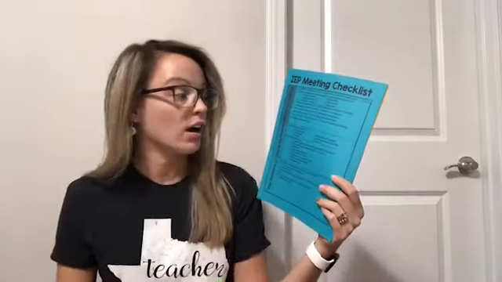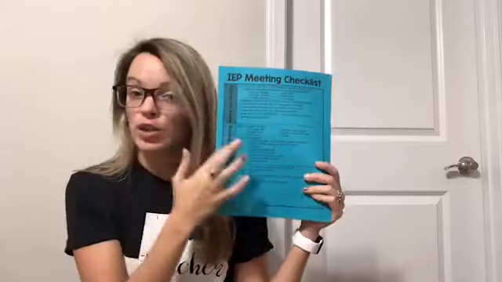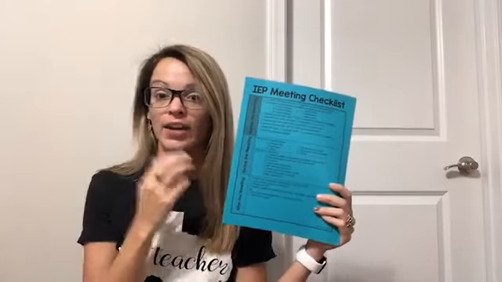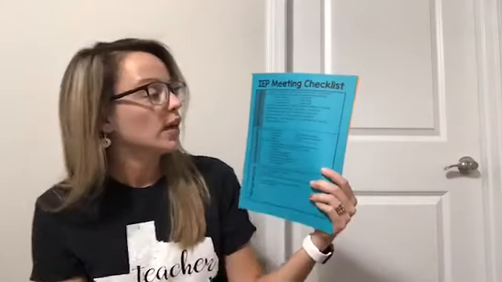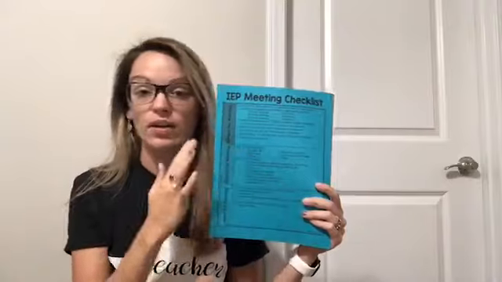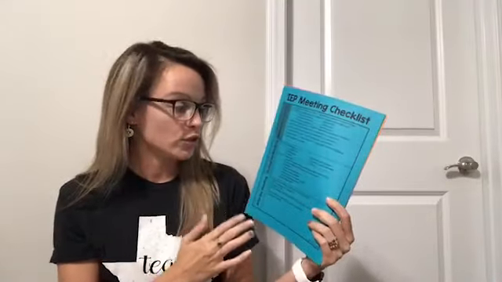The next thing is the IEP checklist. So this helps you keep track of before the meeting, during the meeting, and after the meeting. And I've kind of, over the years, added to this because, like I said, so many states do things so differently. But you can just check it off. You can take things off, add things on, depending on your school district. It really makes sure that you are getting everything handled that needs to be handled in the IEP meeting.